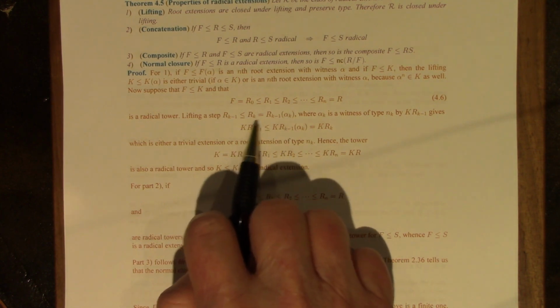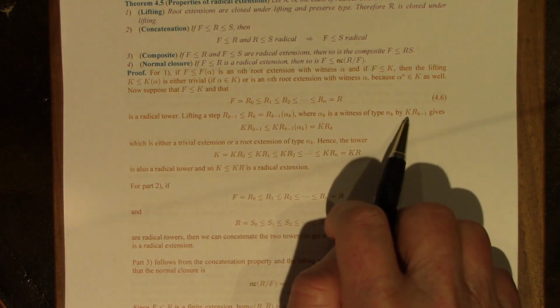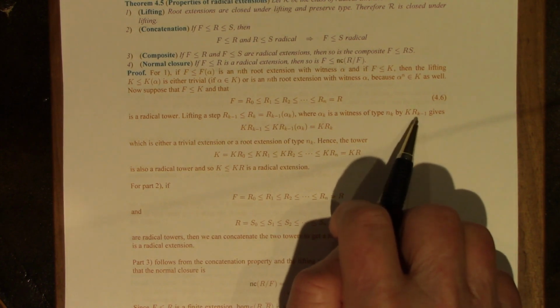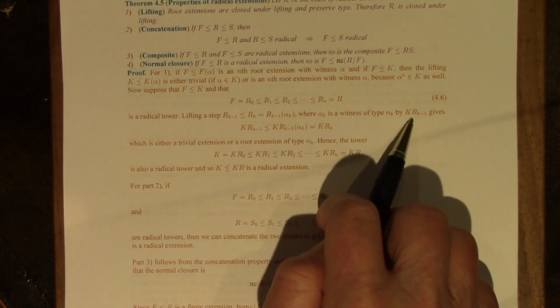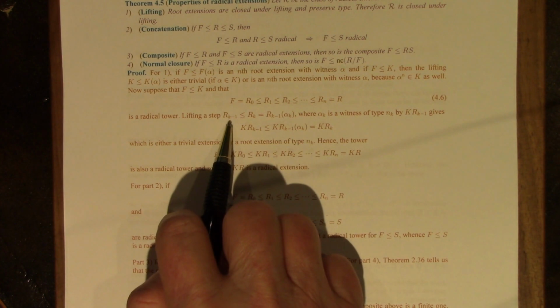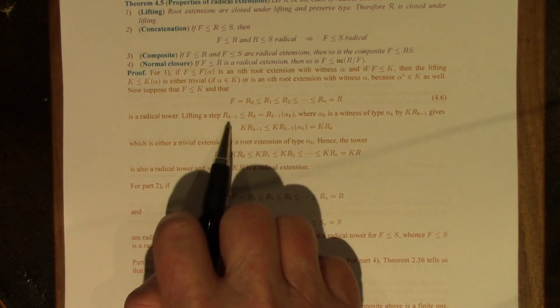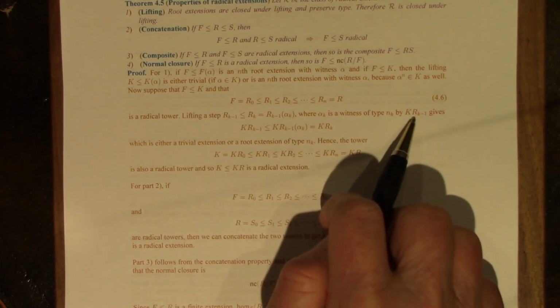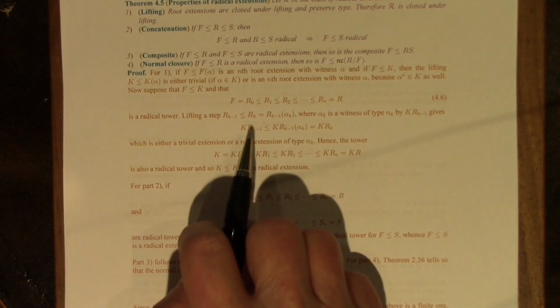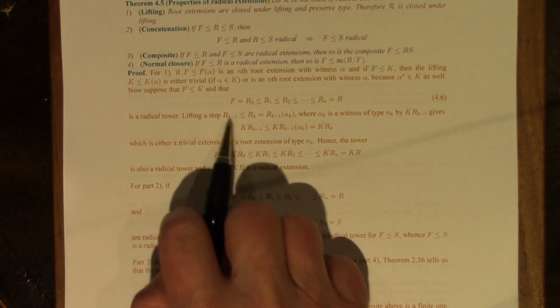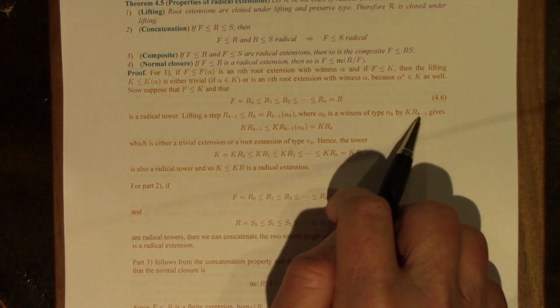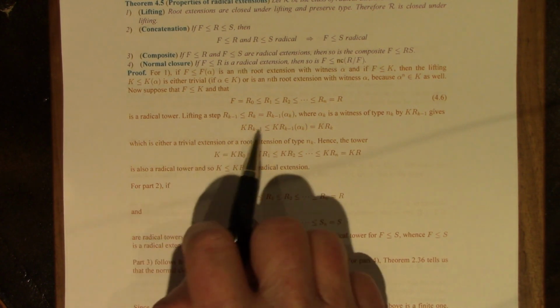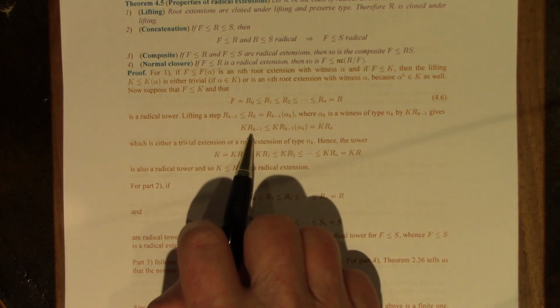And if we lift this by K(R_{k-1}), the lifting field has to contain the base of this step, and it does. K(R_{k-1}) contains R_{k-1}, so we can lift. And on the lower end, we have the composite of K(R_{k-1}) with R_{k-1}, which is K(R_{k-1}).